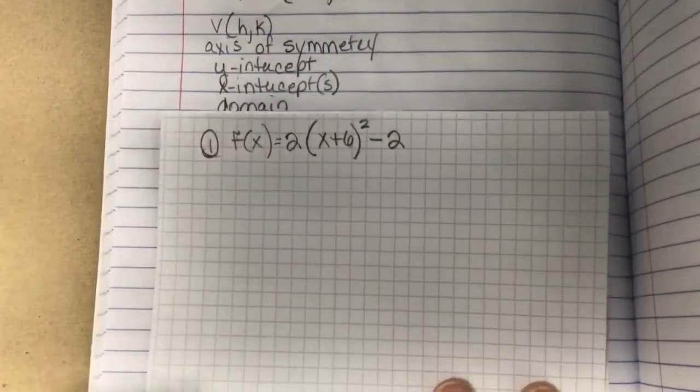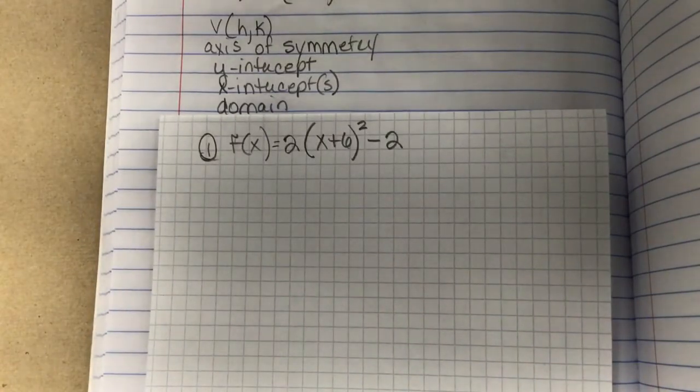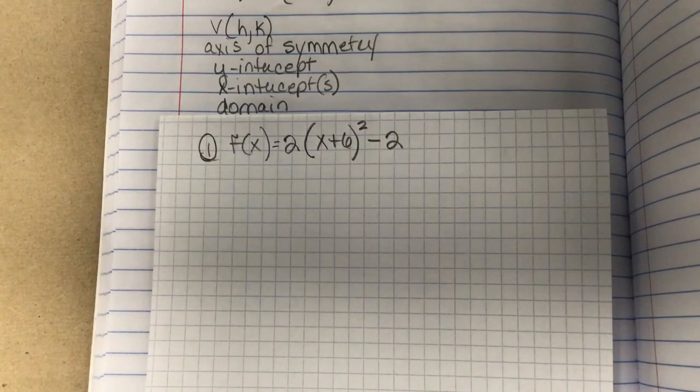Now, the thing about standard and vertex form is they both are easily graphable in your calculator. So let's go to our calculator, and I think I brought mine over here. Maybe not. Let me go get it. And go ahead and tell me how we graph. So where do we go first?